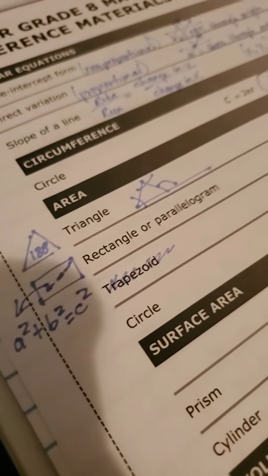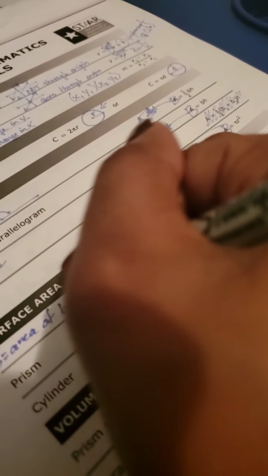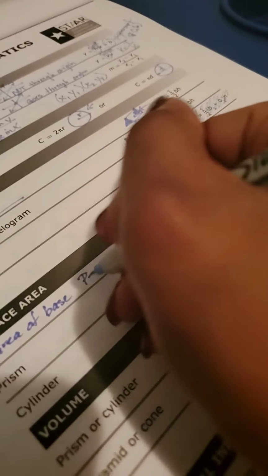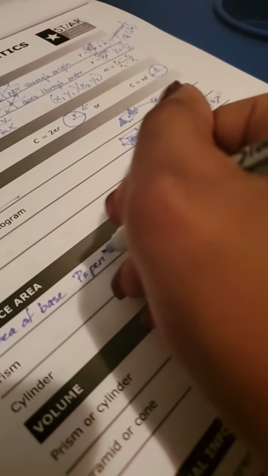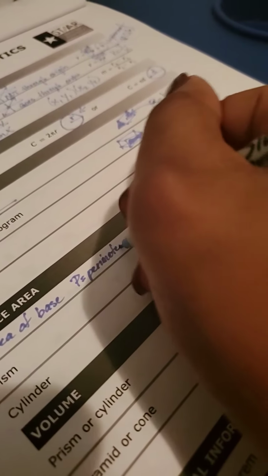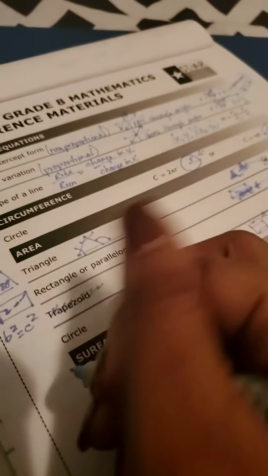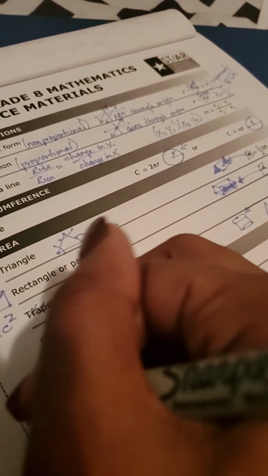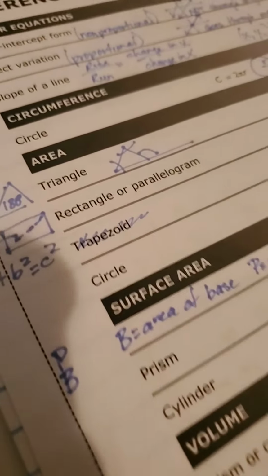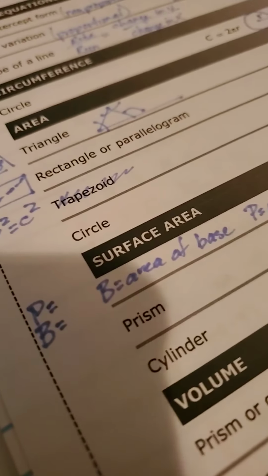Surface area. Well, I have surface area next. I need to remember that I've got two different letters. Capital B means area of base. Capital P means perimeter of base. My kids remember that we PB the shape before we plug in our area, before we plug in our formula.